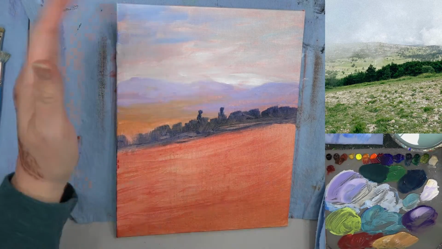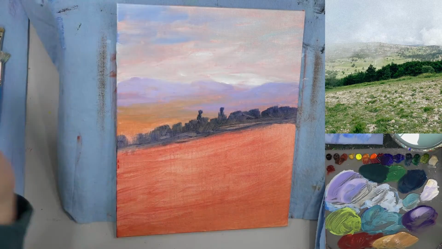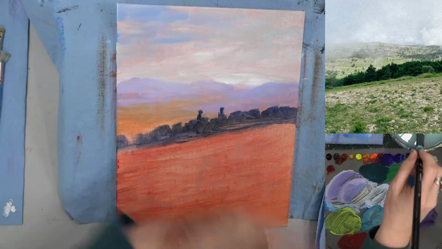All right, I'm just kind of talking and letting this dry. You kind of have to let it dry at some point, so I'm just wasting time.